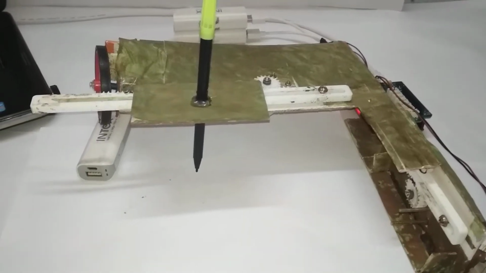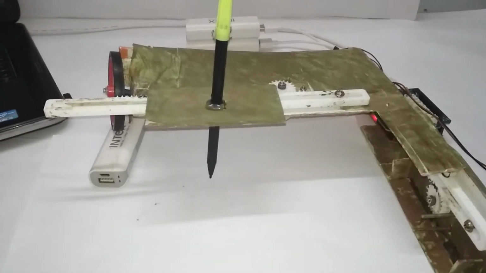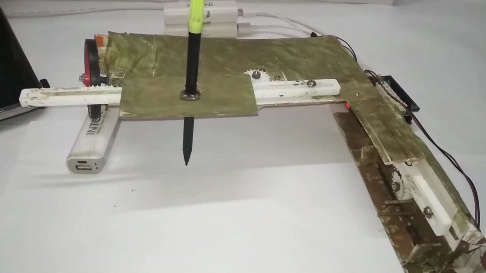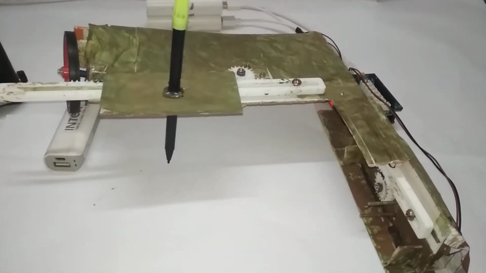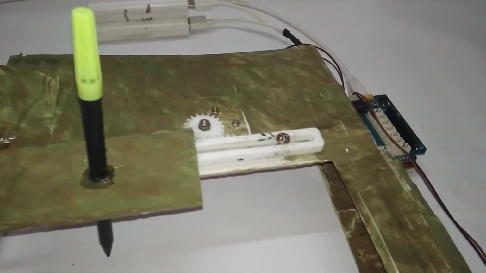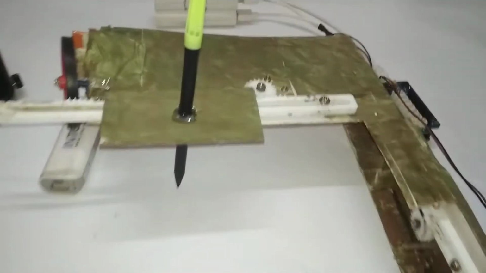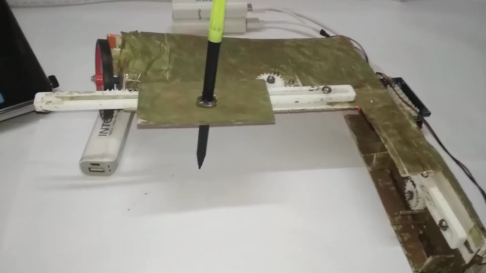Hi, this is Revant and you are looking at my project, the CNC Mission. CNC stands for Computer Numerical Control. What my CNC Mission does is, using this Arduino over here, it takes serial input from this computer and converts it into actions here. So let us see the working of it.